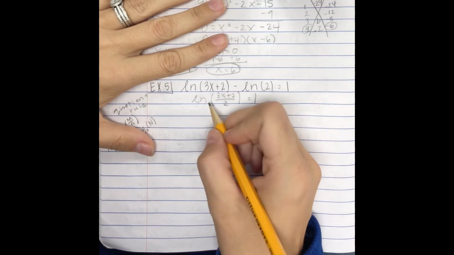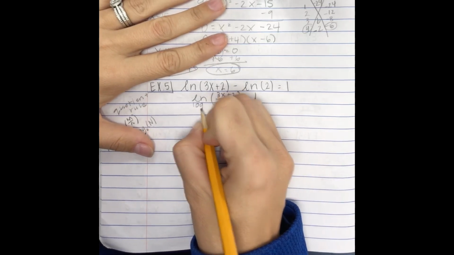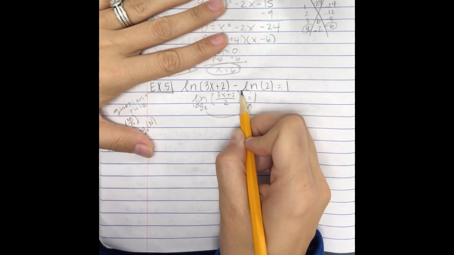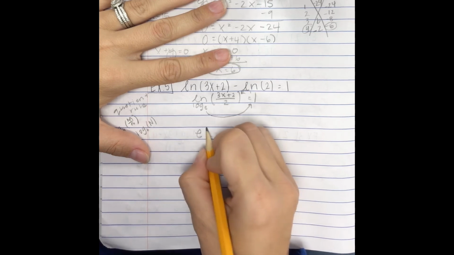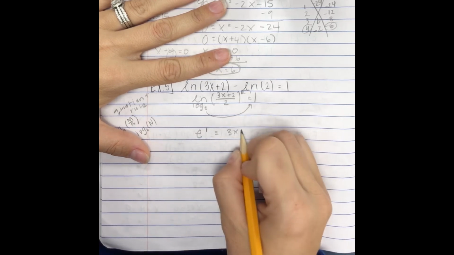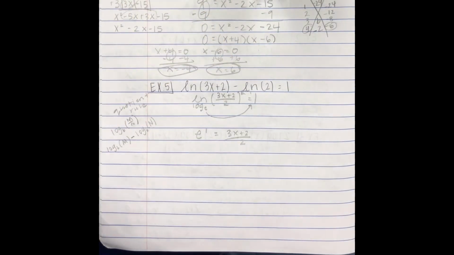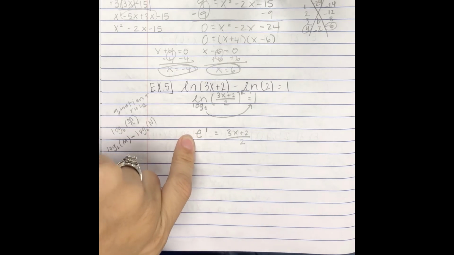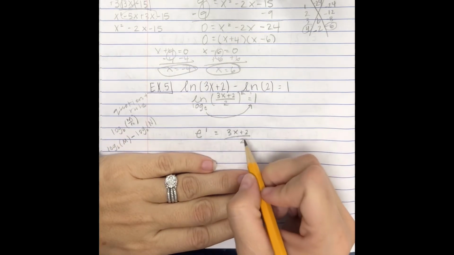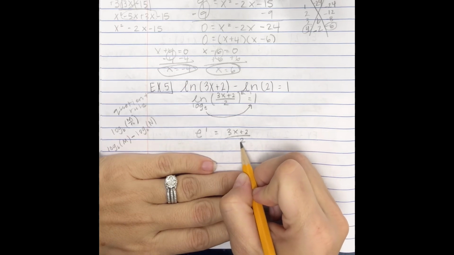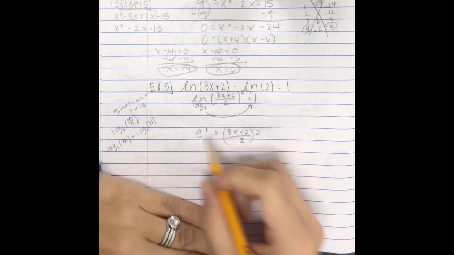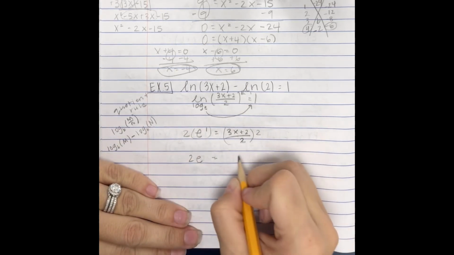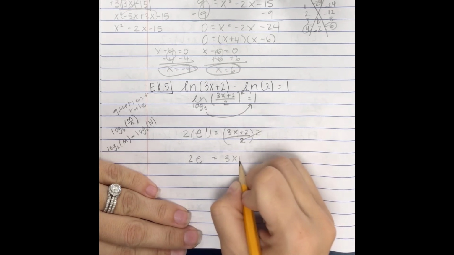So what I'm going to do is, we know ln, natural log, is really log base e. So I'm going to take e and raise it to the first power, and it's going to equal this. So I have e to the first equals 3x plus 2 divided by 2. And I'm just going to solve for x. E is a decimal number, but I don't need to worry about that right now. To get x by itself, I'm going to want to cancel out this 2 that's being divided. So the opposite would be to multiply. Okay, so I have 2e equals, these cancel, so 3x plus 2.